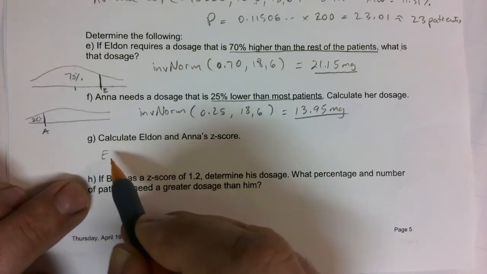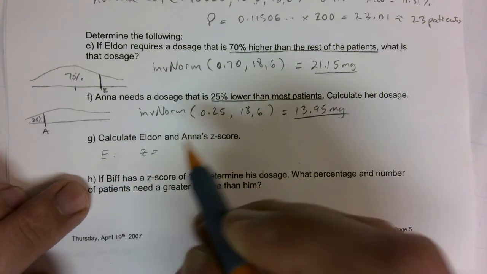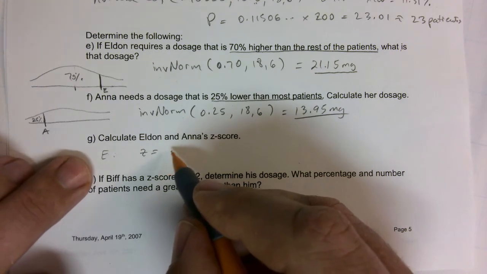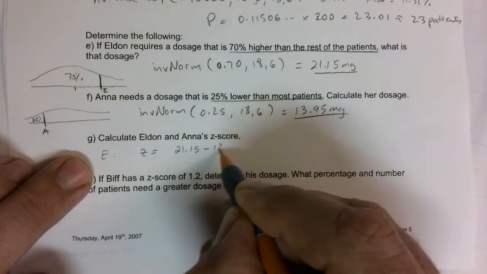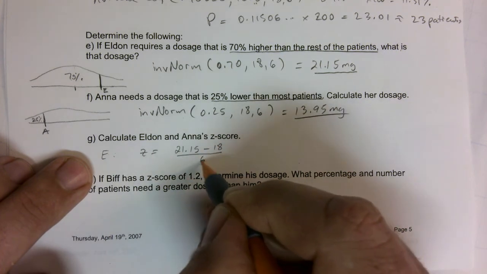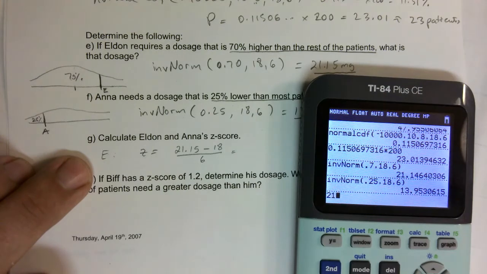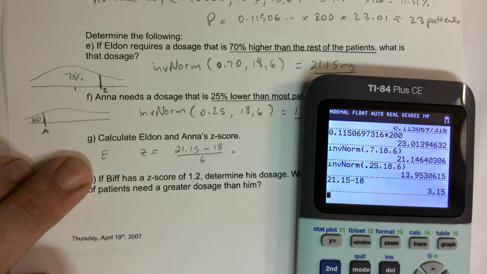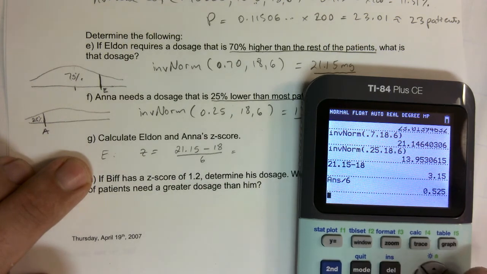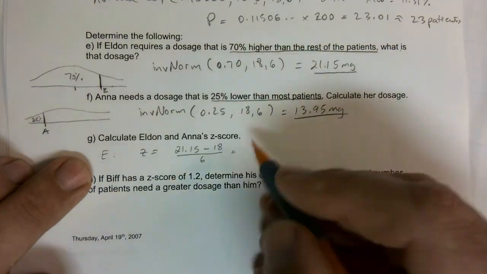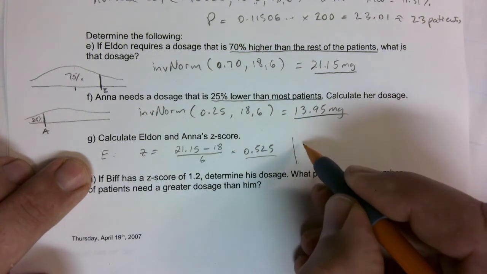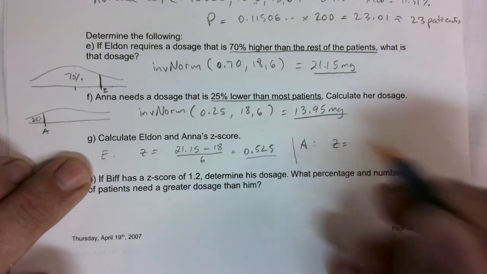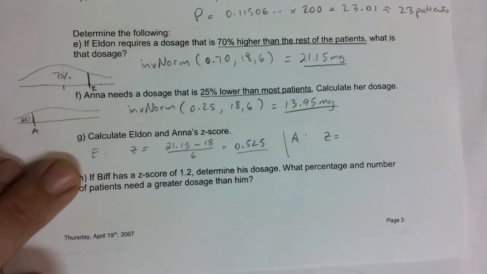For Eldon, right, z-score, well, his actual dosage required is 21.15, the average is 18, standard deviation is 6. Here you probably want to be using your calculator. Just make sure you hit equals and then divide, okay? Or put brackets. So it's 0.525. I'm just going to use all 3 decimals there.